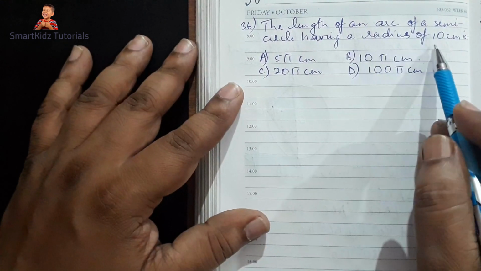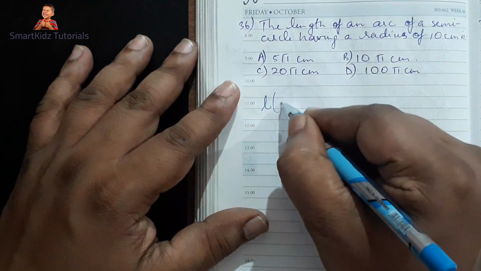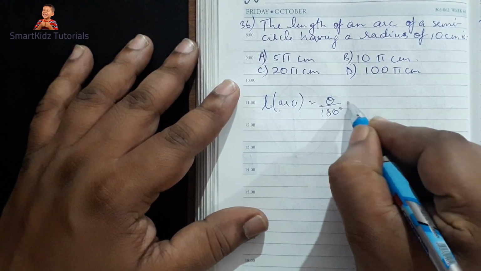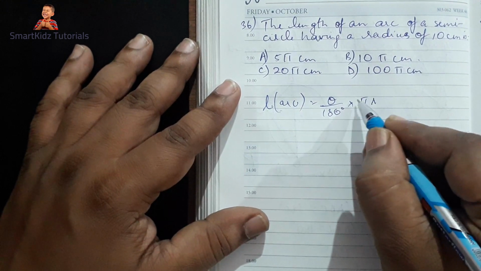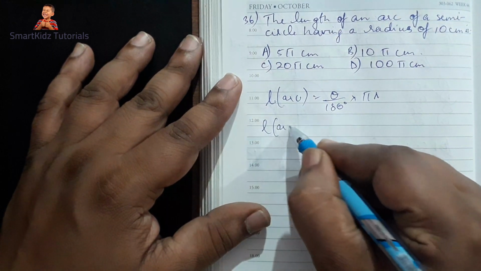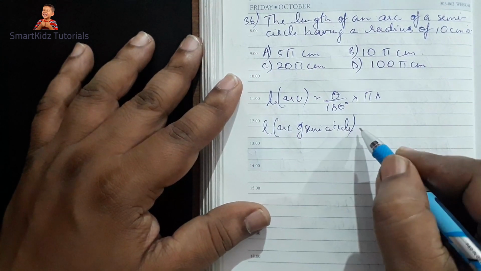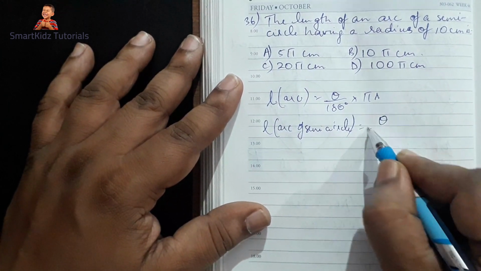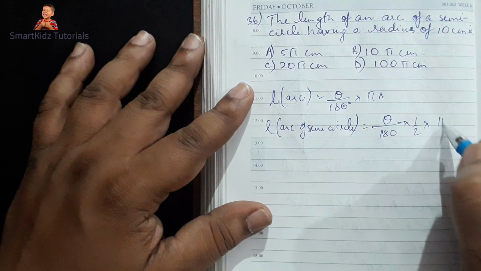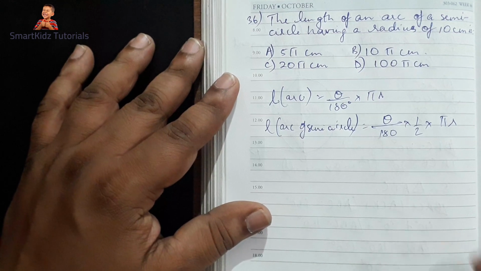Next question, the length of an arc of a semicircle having a radius of 10 centimeters is what? Okay, so length of arc, normal arc, is theta upon 180 degrees into pi r. That is the length of arc. But in case of arc of a semicircle, it becomes half. So theta upon 180 degrees into half into pi r. That's what happens in this case.